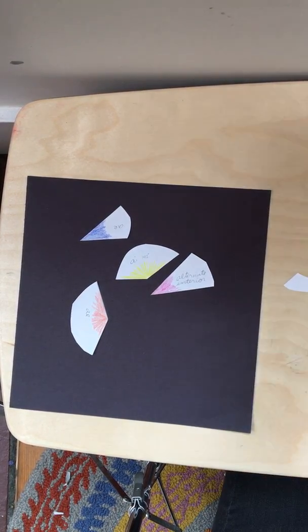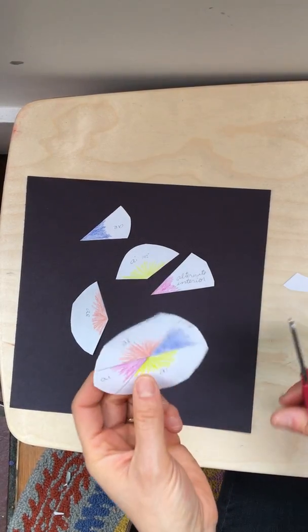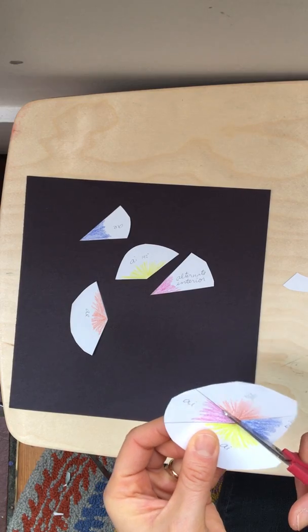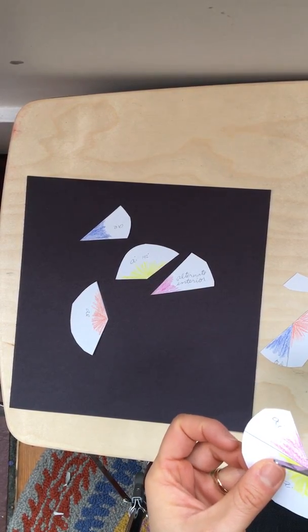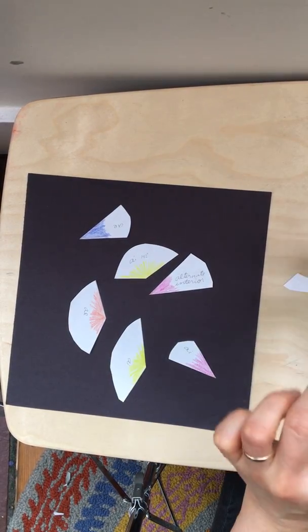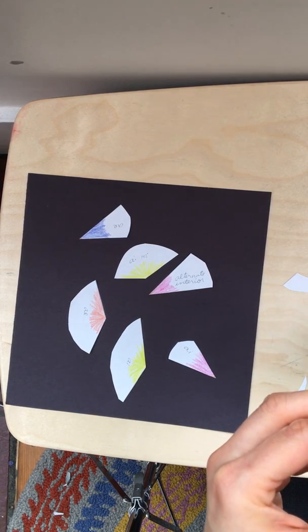I'm going to cut them out, and because I have colors to remind me of the pairs that go together, I can compare the pairs. On paper, it's hard to compare them. You can visually compare them, but once you cut them out, you can actually lay them on top of each other and compare them.